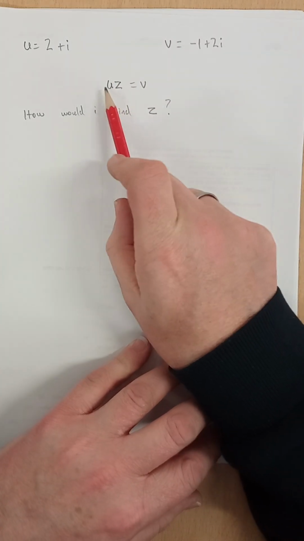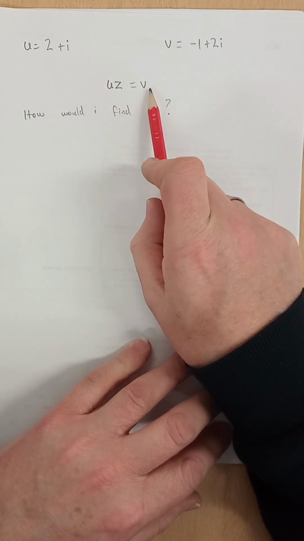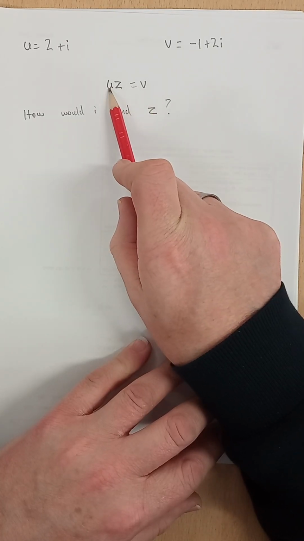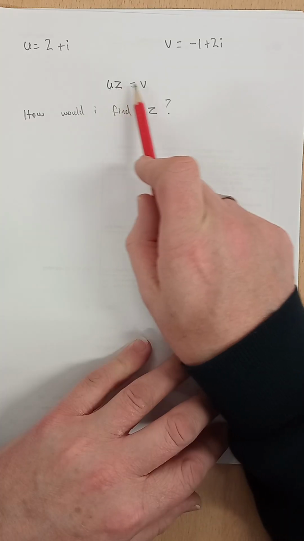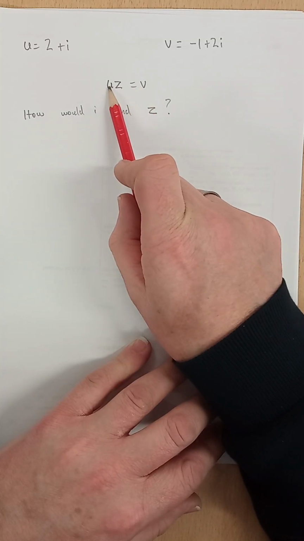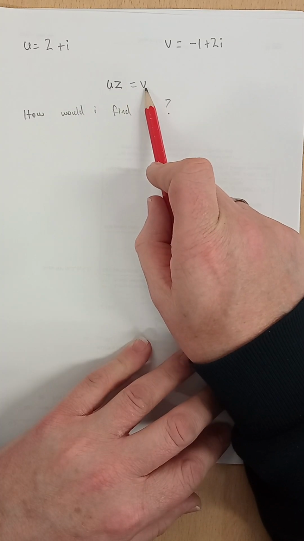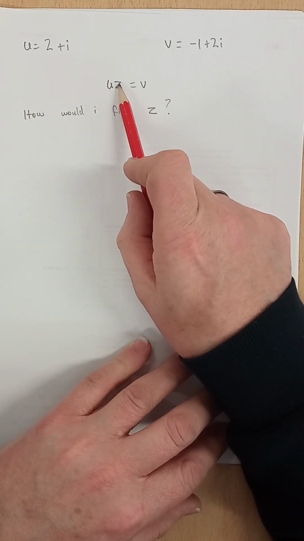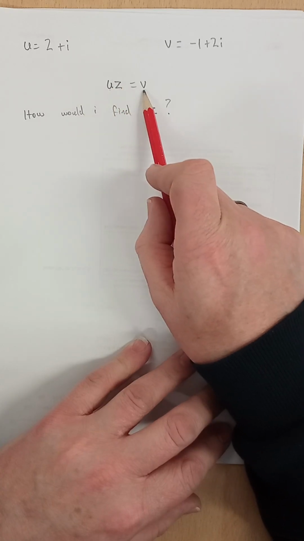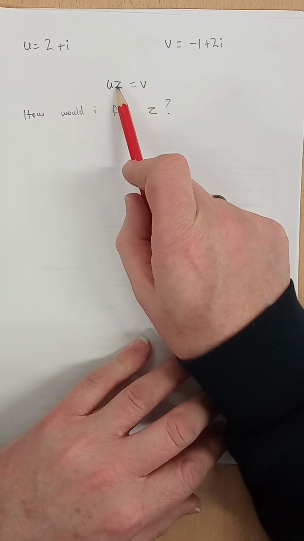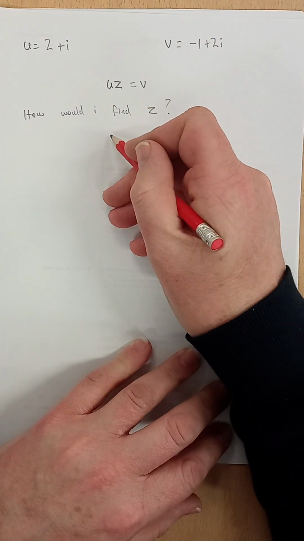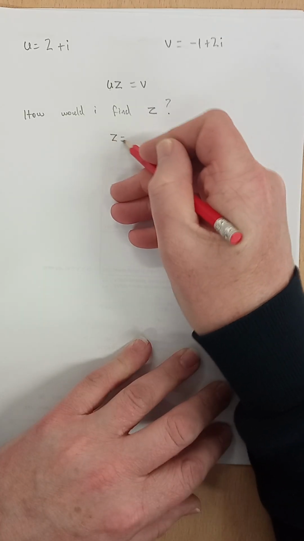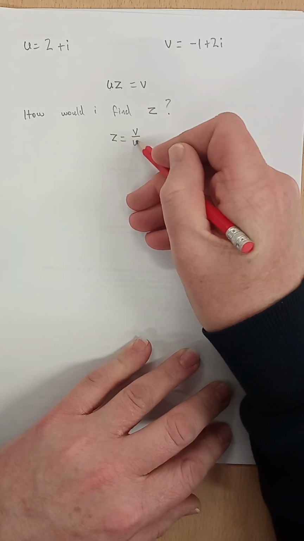Well, let's think about it. If these were three numbers and I knew this number, didn't know this number, but knew this number. So looking at 5 times something equals 10, how would I rearrange it to find that something? Well, you just divide the 5 into the 10 to get that number. So in other words, you'd rearrange it so that z will be equal to v over u.